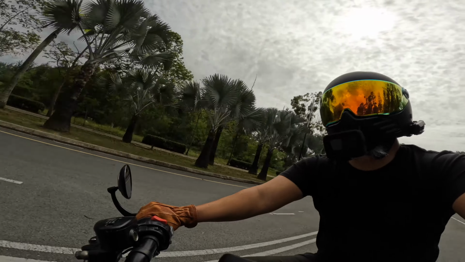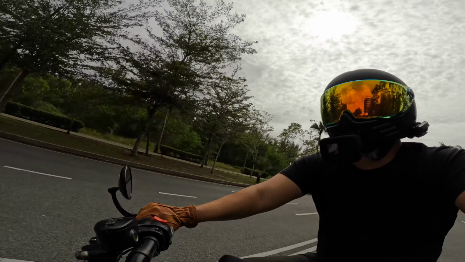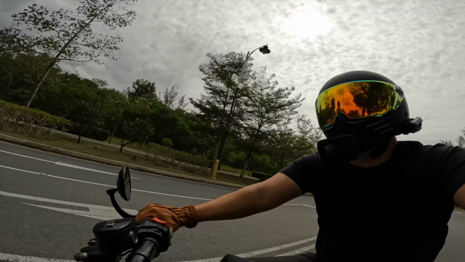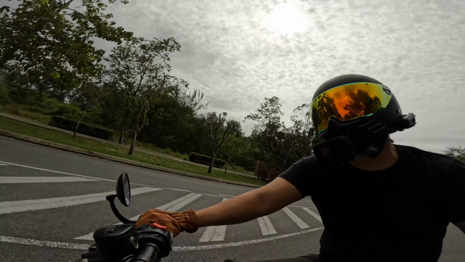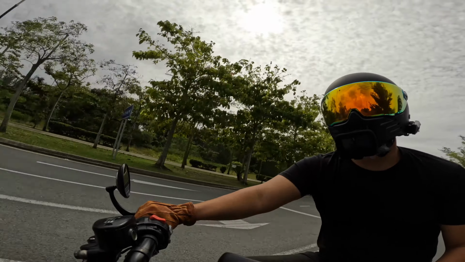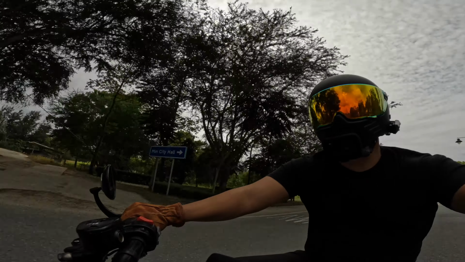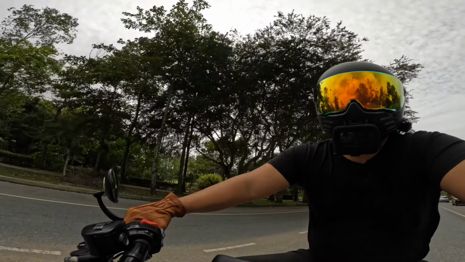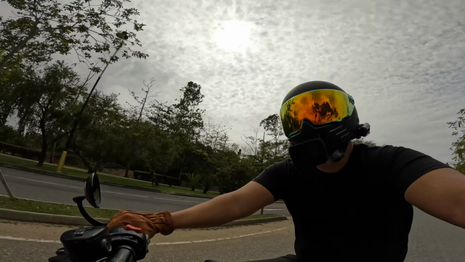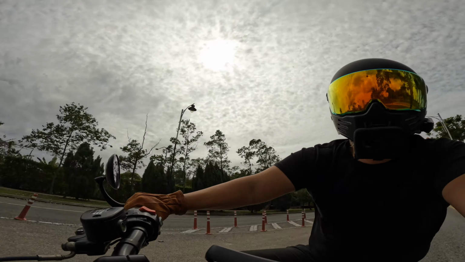When I go on a small group ride with my friends, they can hear my exhaust, but maybe that's just my setup. So if you're on a bike that has a stock exhaust, then maybe you won't hear the exhaust sounds. So we'll see how that goes.